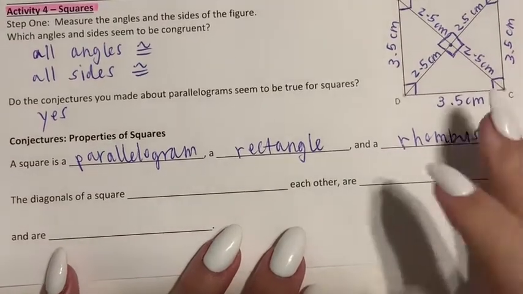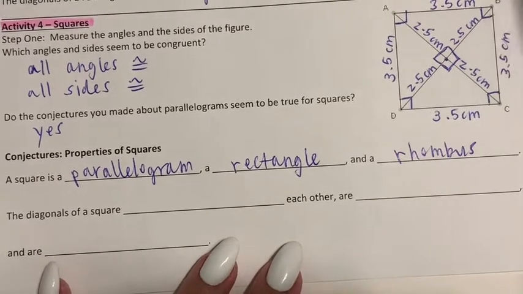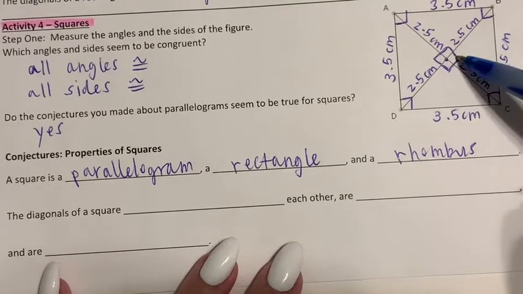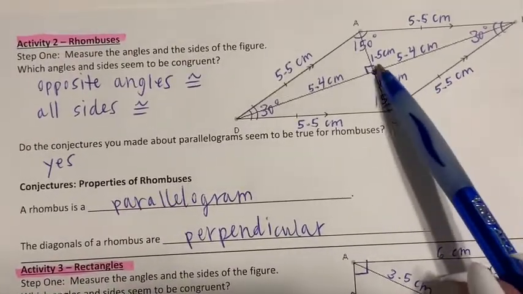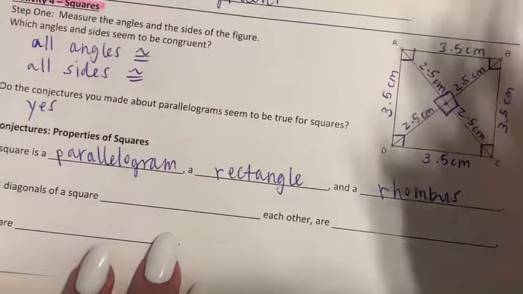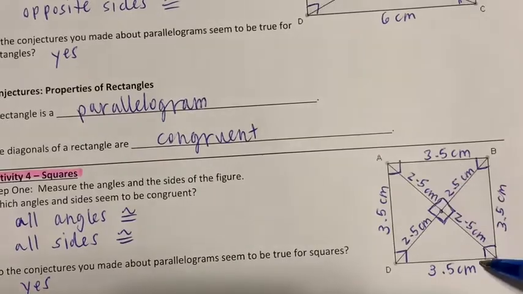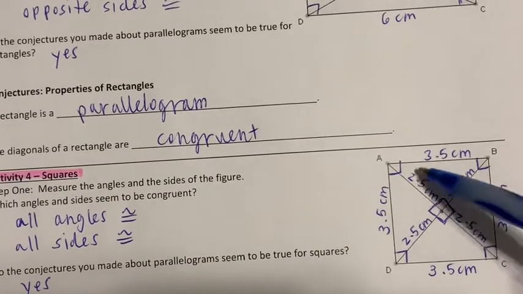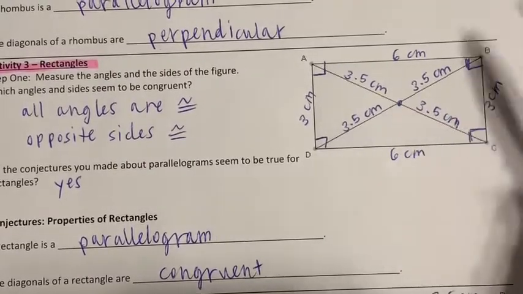Another key piece here with the rhombus was that our diagonals here were perpendicular, so that all of these inside angles were 90 degrees. That was also true with our rhombus, and then we noticed it with our square as well. And then for a rectangle, we can also point out that here our diagonals were congruent, and we found that with the rectangle, diagonals were congruent.